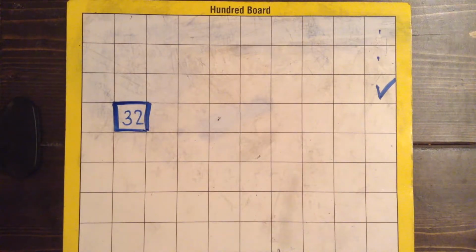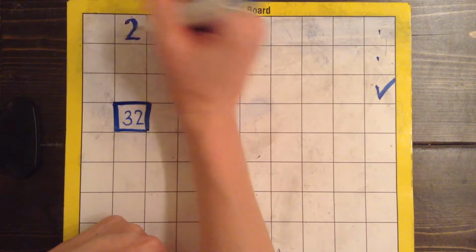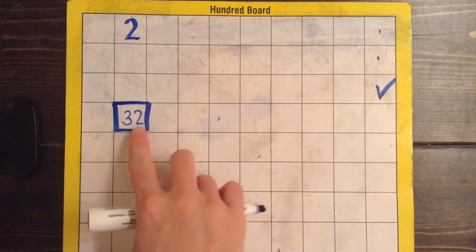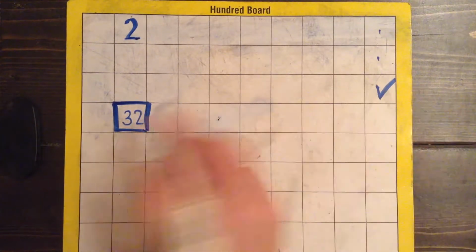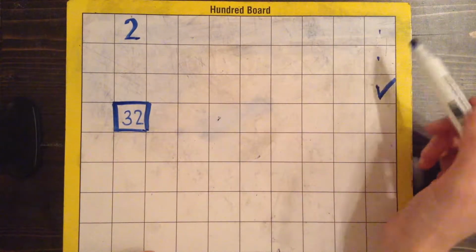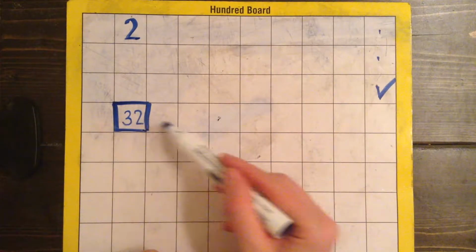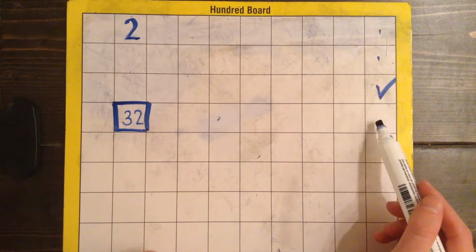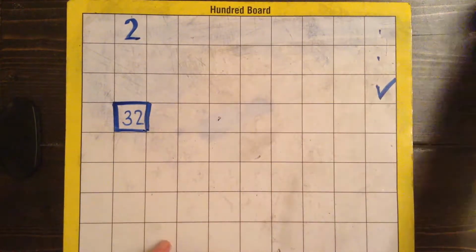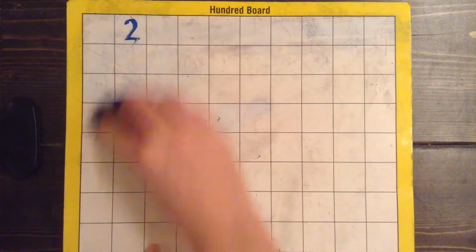I know it's here because it is in the 2 column. There are 2 ones. I also know it is here because I have just begun the 30s. 10, 20, 30. This entire row will be the 30s until I reach 40. Let's look for another number.